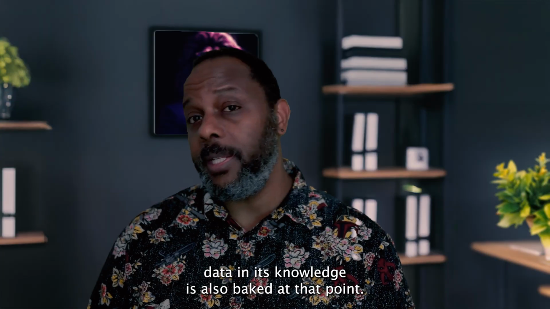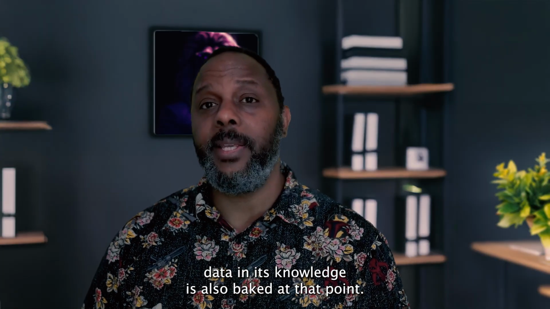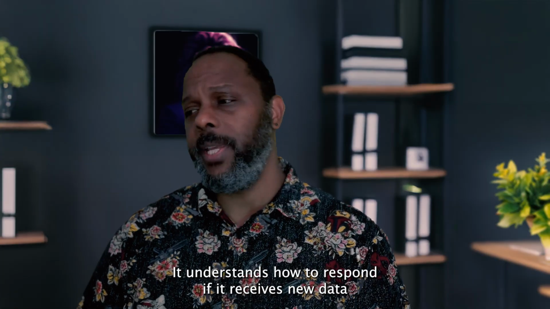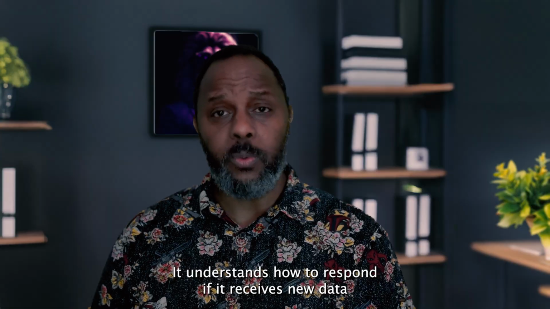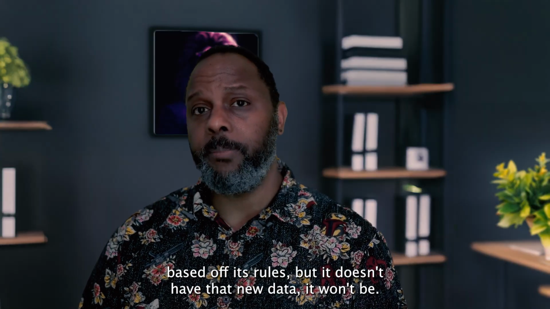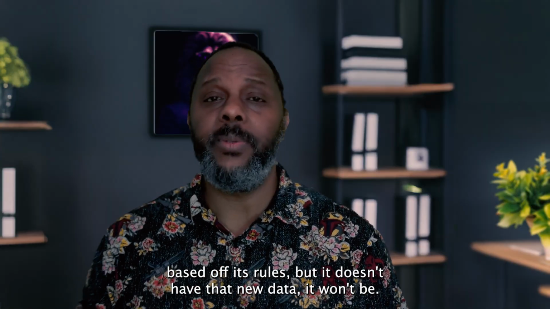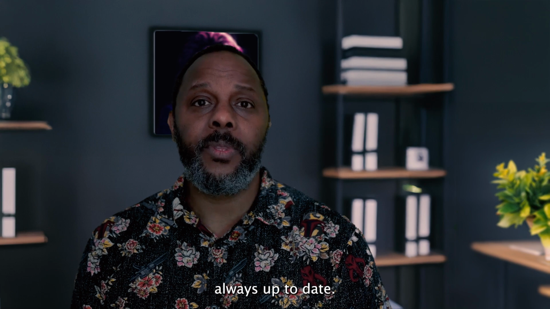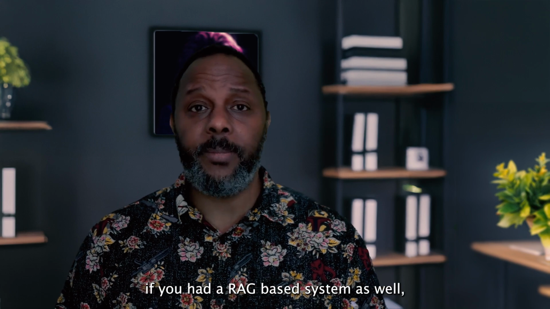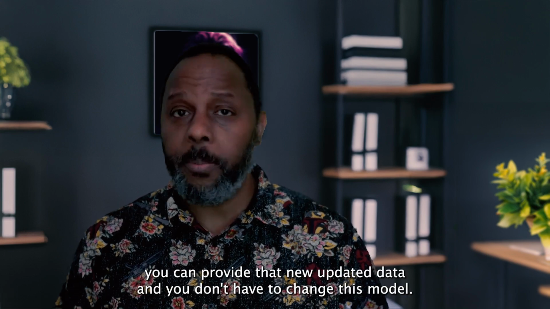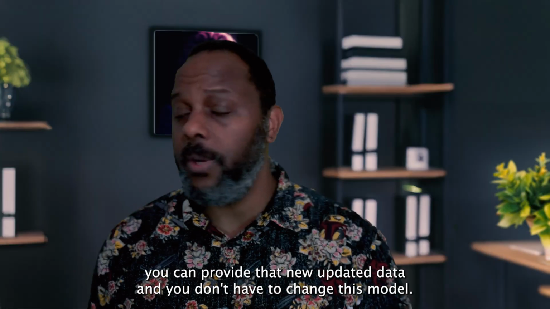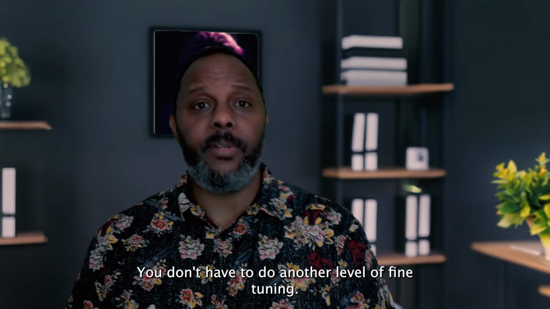But that data and its knowledge is also baked in at that point. It understands how to respond if it receives new data based off its rules, but it doesn't have that new data. It won't always be up to date. If you had a RAG-based system as well, you can provide that new updated data and you don't have to change this model. You don't have to do another level of fine-tuning.